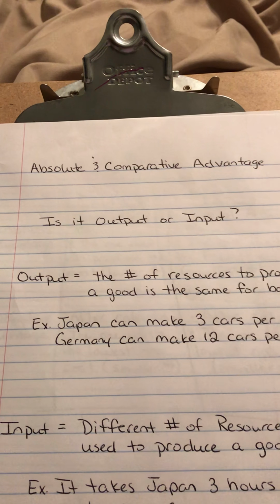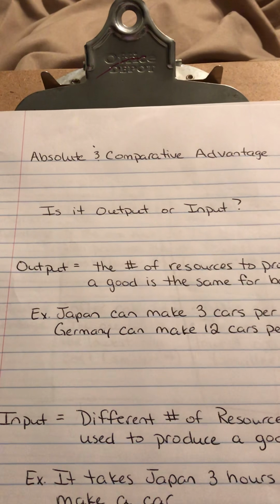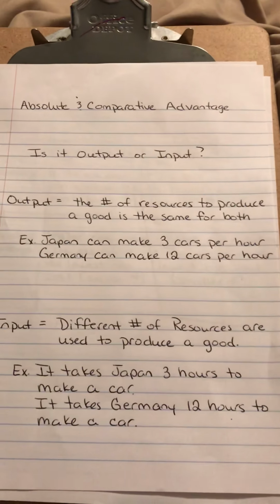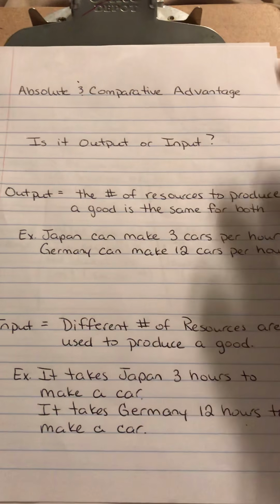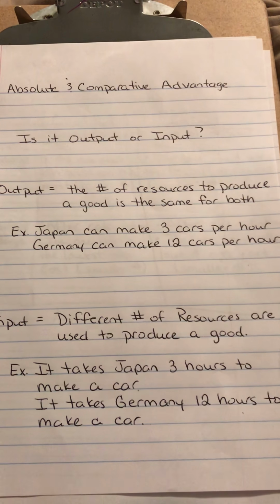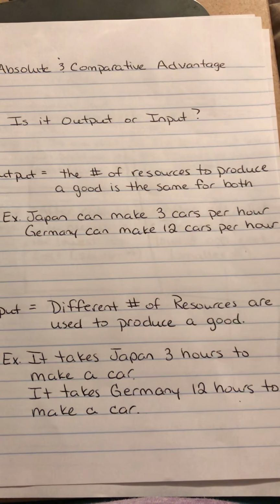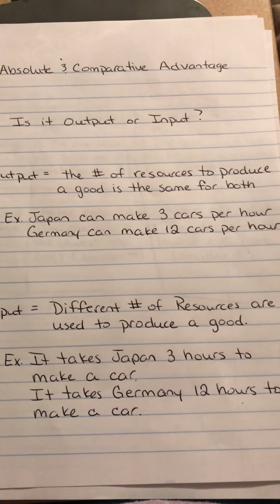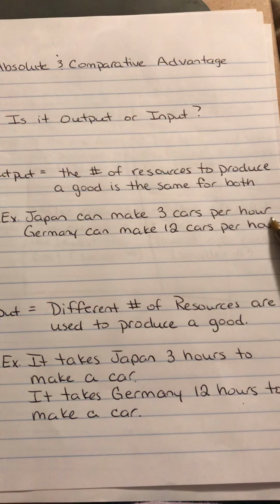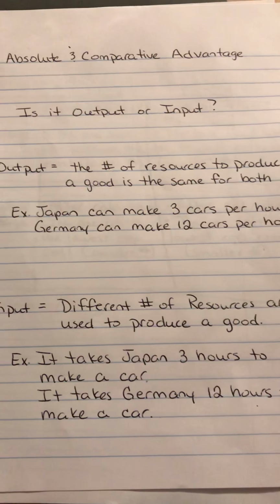Whenever they give you a prompt, the very first and most important thing you should do is determine whether the question is an input question or an output question. By the way, these are all the notes that I gave you guys in class, so if you have that with you, that's great. If it's an output question, the number of resources to produce a good is the same for both. For example, Japan can make 3 cars per hour, Germany can make 12 cars per hour. As you can see, the resource they're using, the 1 hour, is the same for both countries. They're producing different amounts of goods, different numbers of outputs, right?